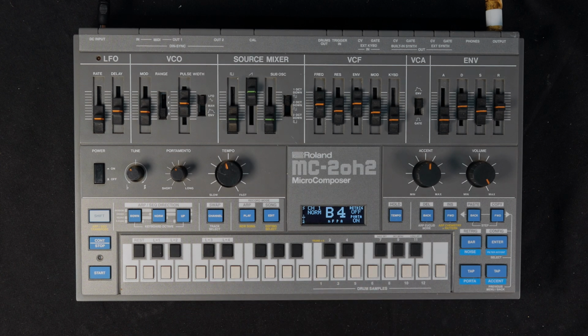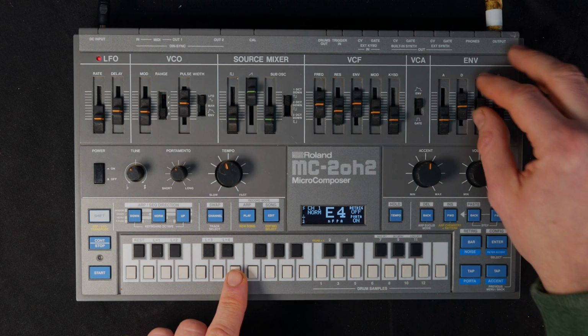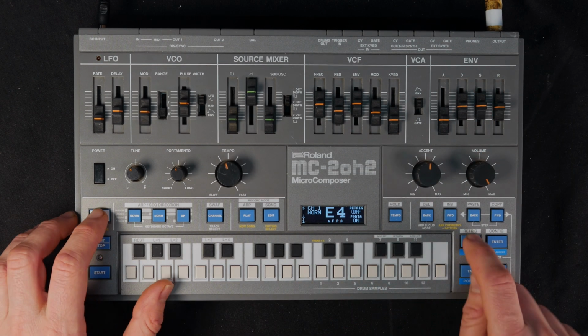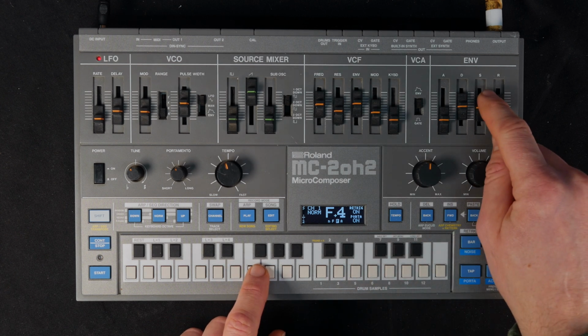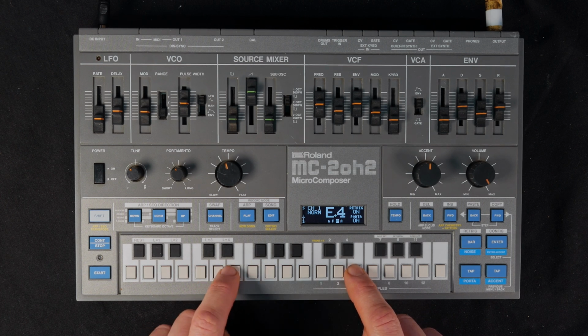You can also define whether the synthesizer re-triggers when playing legato or not. So now re-trigger is off, and you can hear it's not re-triggering the envelope. But I can turn that on. And now it re-triggers the envelope each time I play.